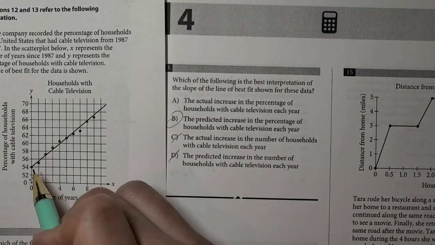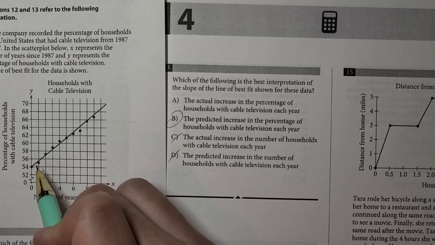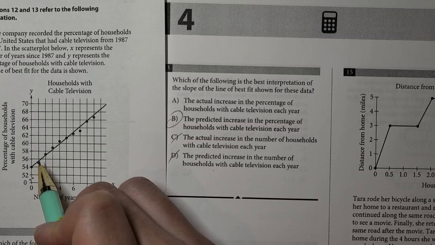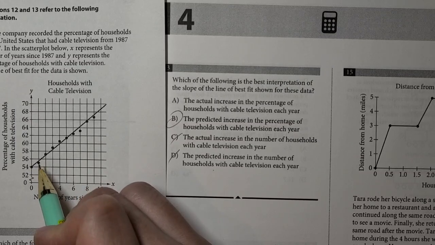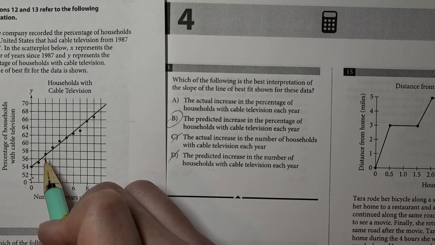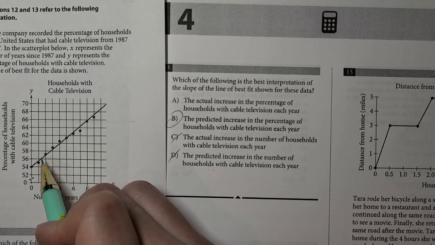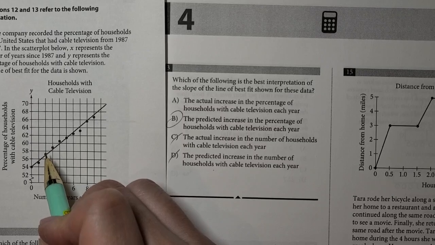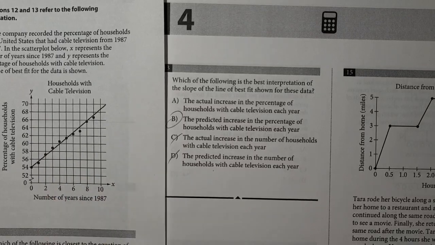Okay, because you can see, if we use this line to approximate the percentage, even for year 1, it's an overestimate because you actually measured down here. Now in year 2, if you use the predicted, which is the black line, it'll be an underestimate because your dot is above the line. Okay?